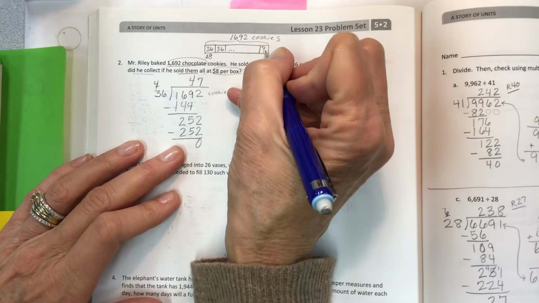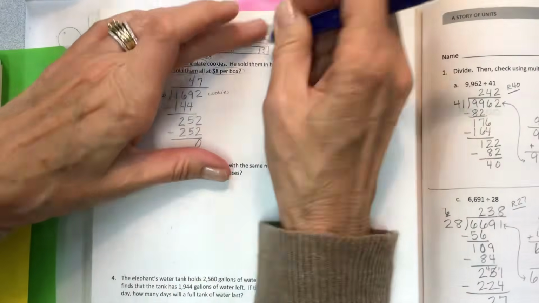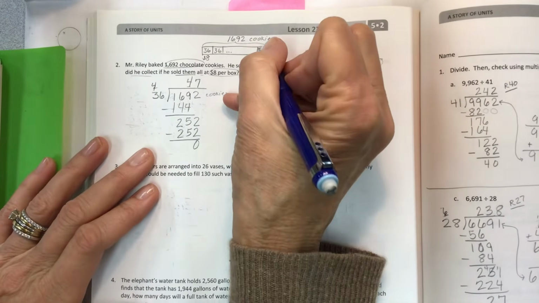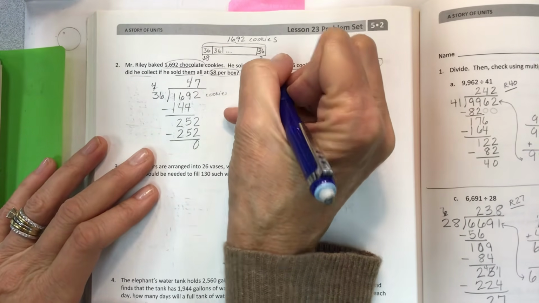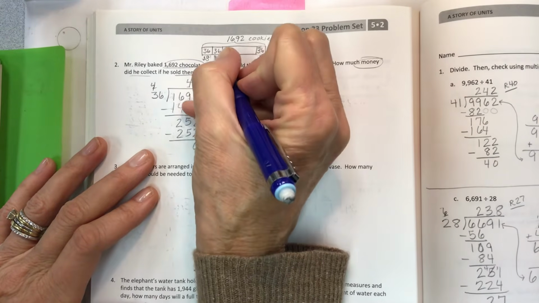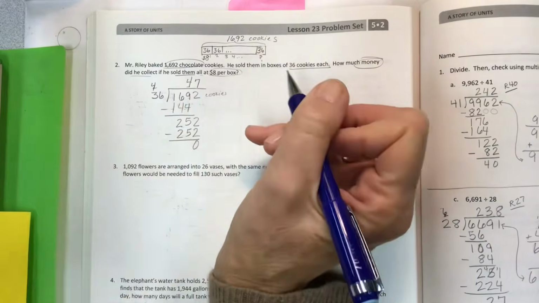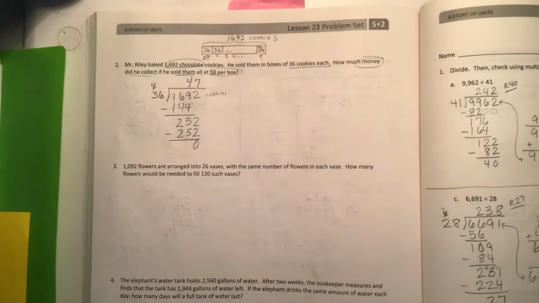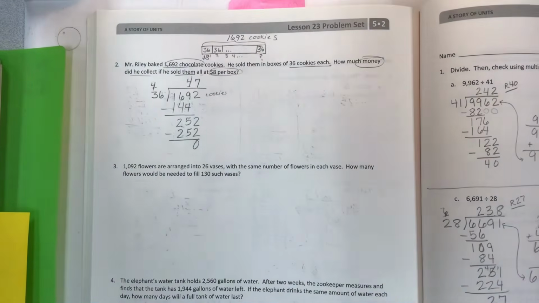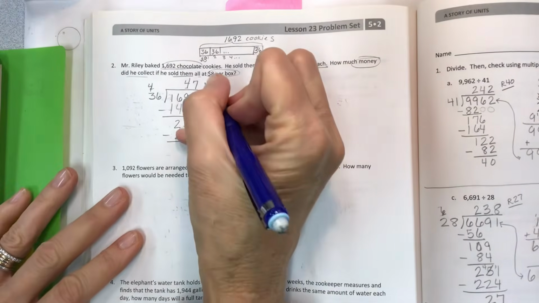And so how many would it be here? Let me change this. We know that there are 36 in the box. We just don't know how many there are. 1, 2, 3, 4, ... How many? We know that there are 47 boxes. And when the lights come on, we'll label the boxes.